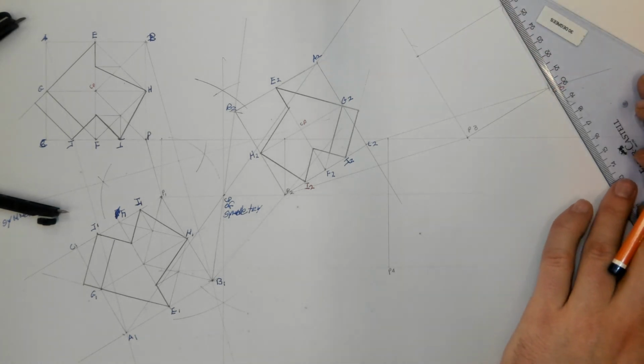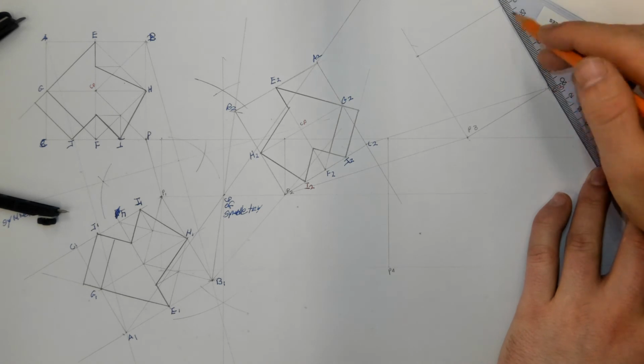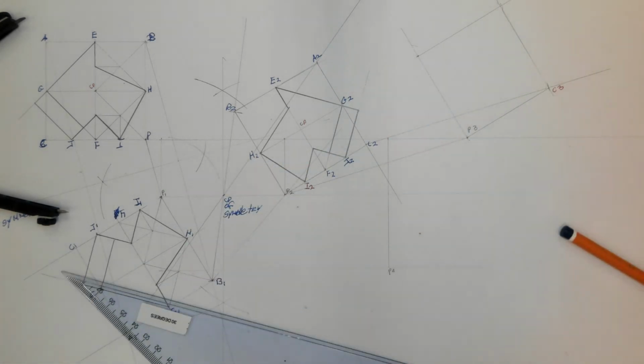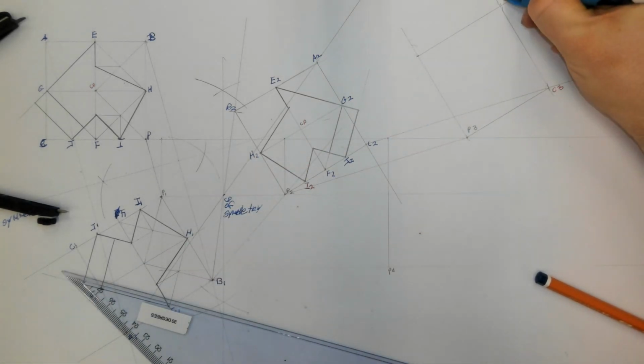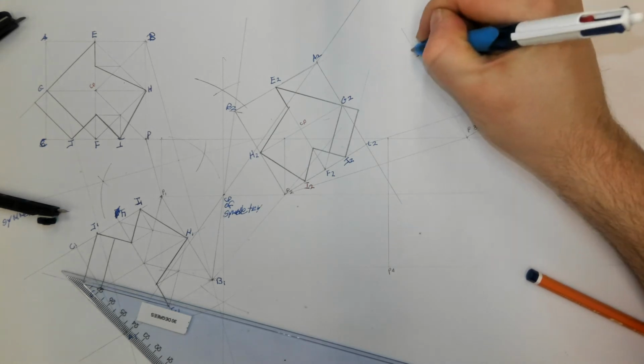So there's the 4 points of the square. Right, so that's A3, and that's B3.